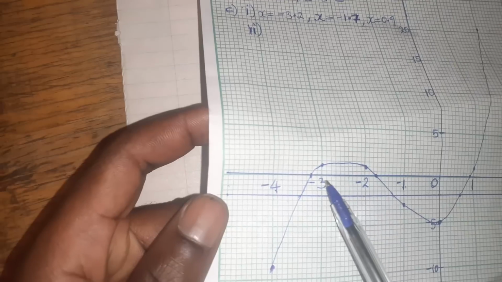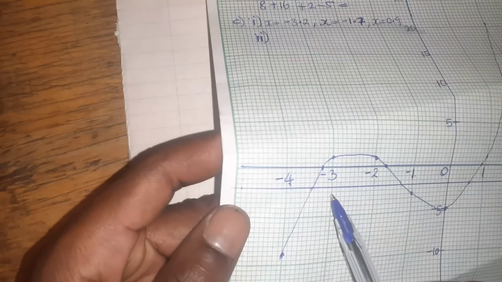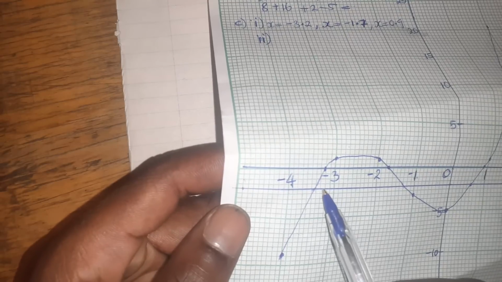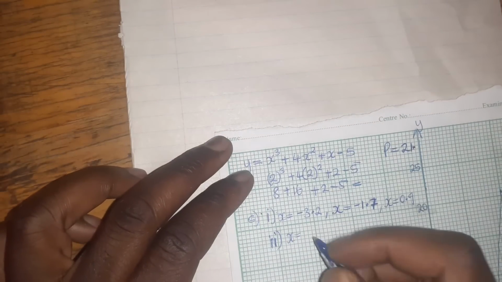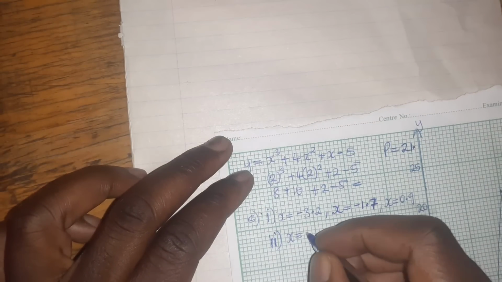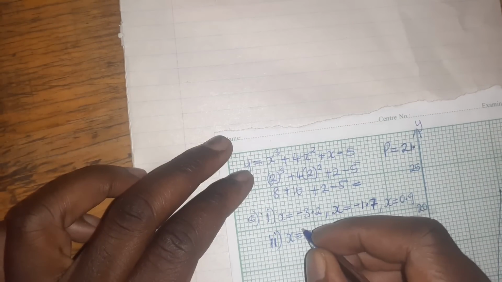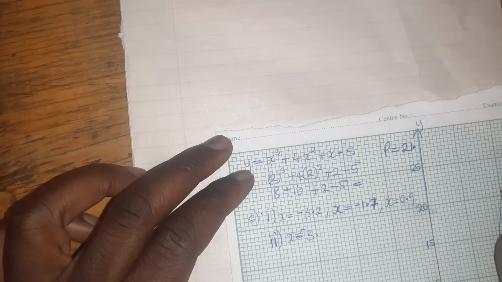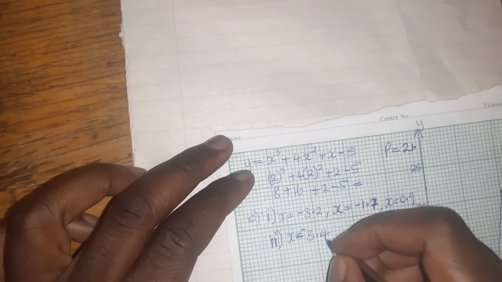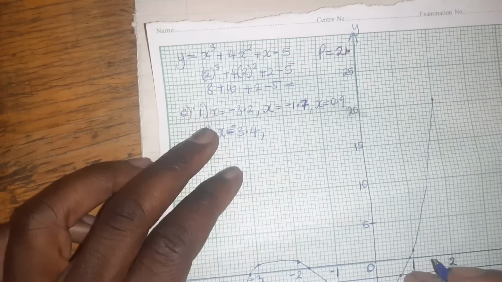So we are looking at 3. So we have 1, 2, 3, 4. So this is going to be our answer. We're going to have x equals 3. Take note, negative 3.4, comma, we need to find another one.